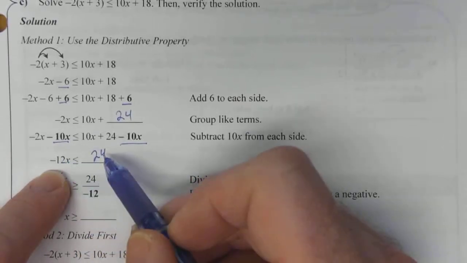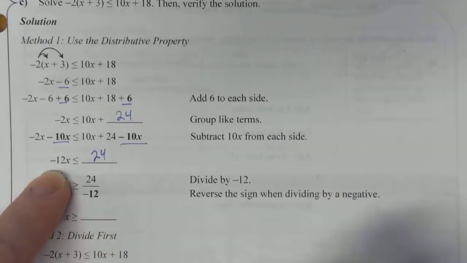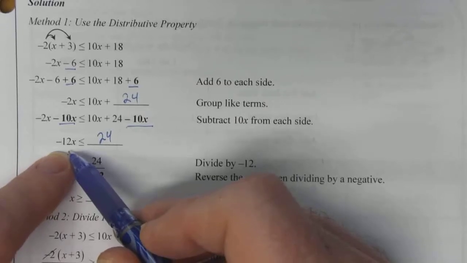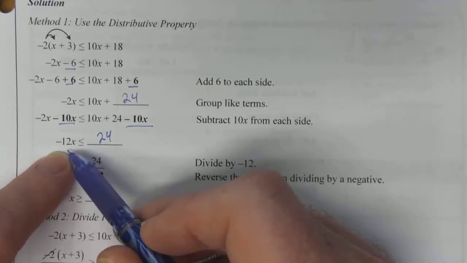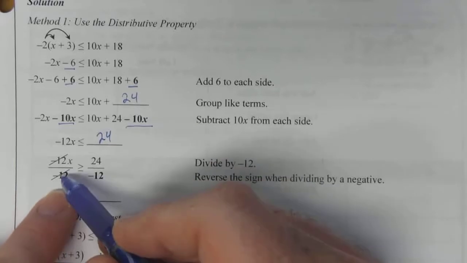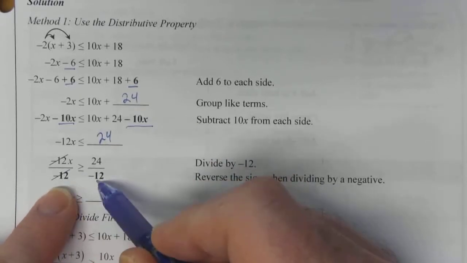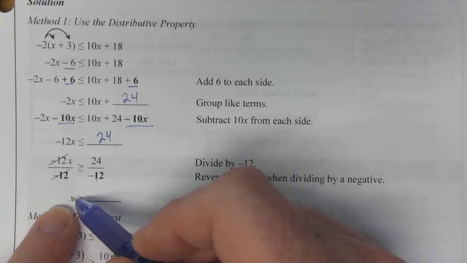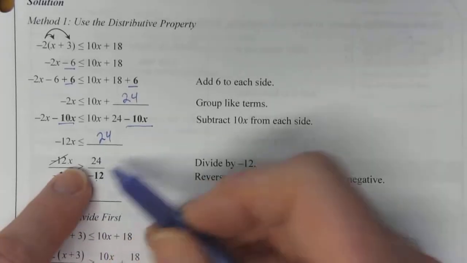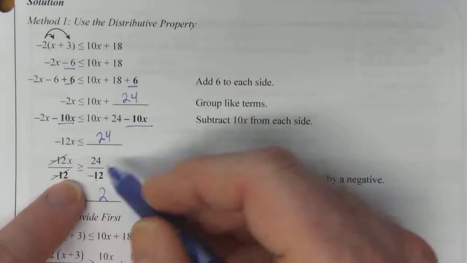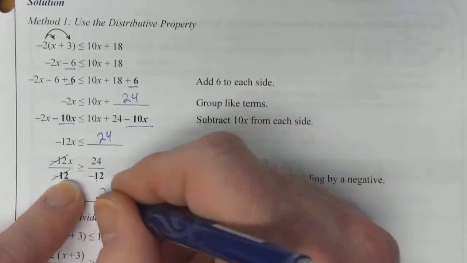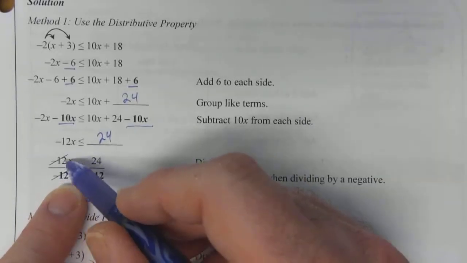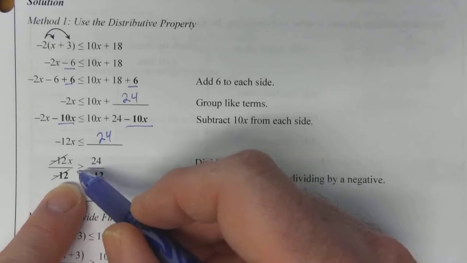So now we're down to one simple one-step inequality. Negative 12 times x, so in order to reverse that and get rid of that negative 12, we're going to divide both sides by negative 12. 12 divided by 12 is 1, so that leaves you with just x. 24 divided by 12 is 2. Positive divided by a negative gives you a negative answer, so it's a negative 2. And because we've divided by a negative, that means we're going to flip our sign.